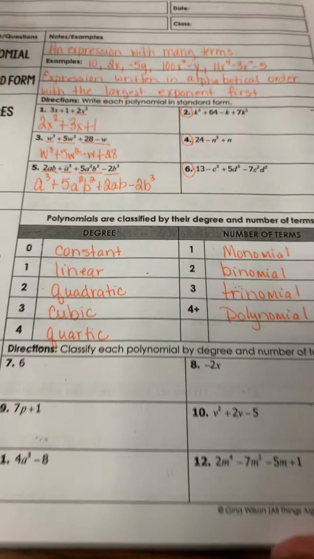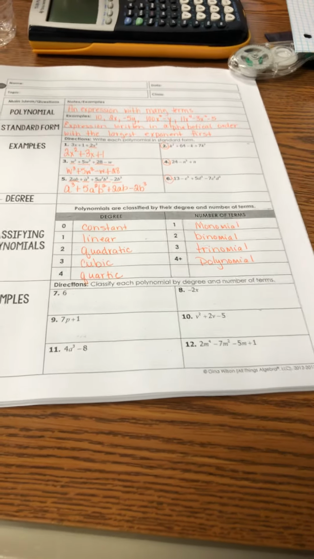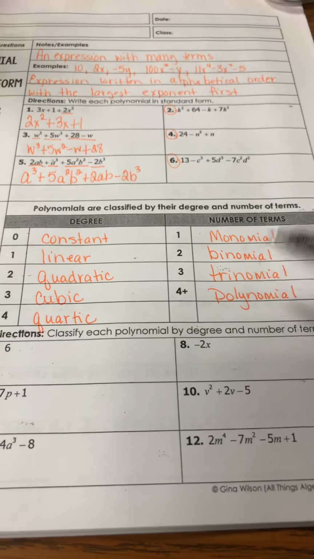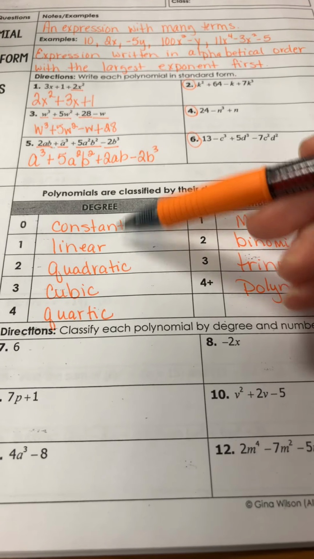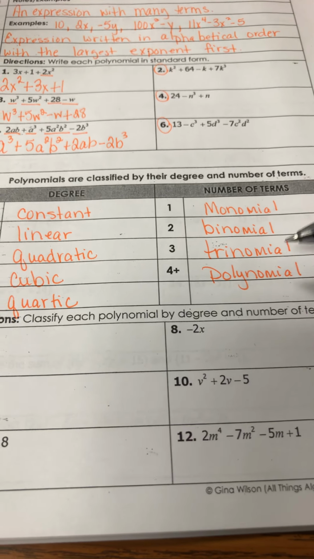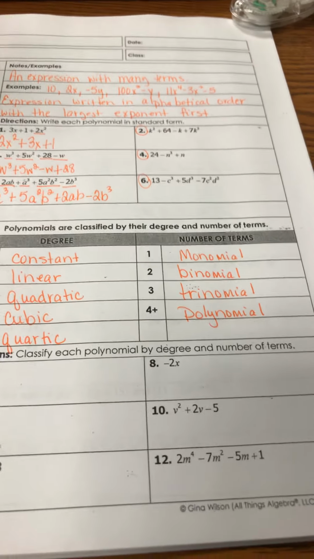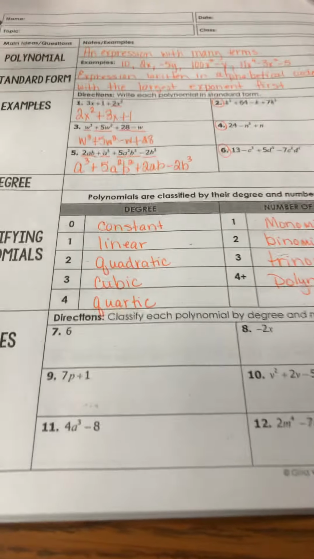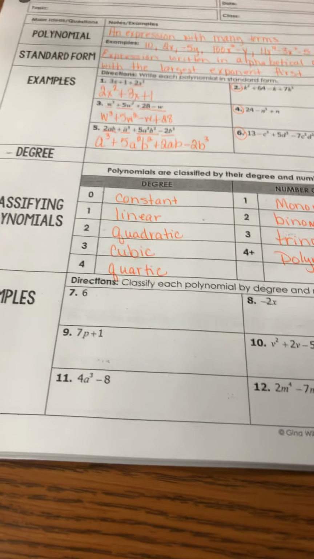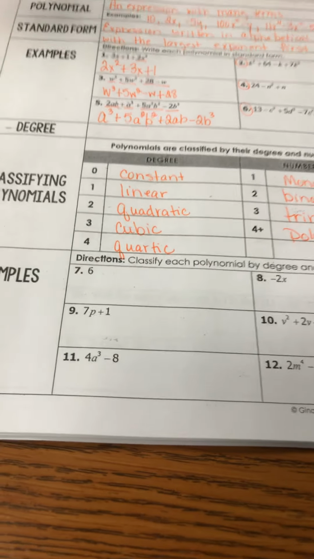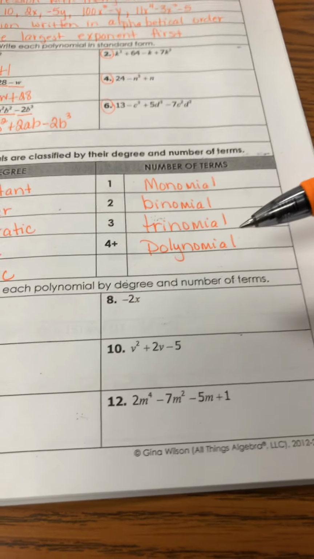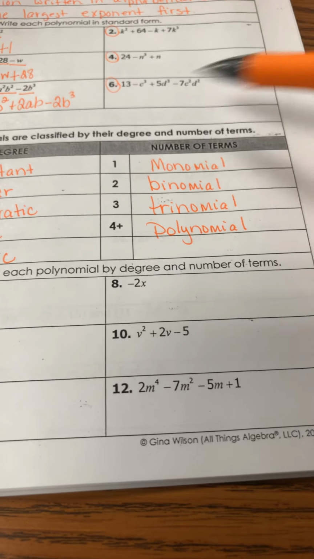All right, now let's talk about naming and classifying polynomials. So you've got a little chart right here, and it's going to break it apart into degrees and terms, okay? Now, polynomials are classified both ways. They're classified by their degree and the number of terms that they have. So when you're classifying a polynomial by its degree, look for the largest exponent. The largest exponent will tell you your degree. Now, if you're classifying them by the number of terms, you just count up how many terms there are, okay? Look for the pluses and the minus signs.